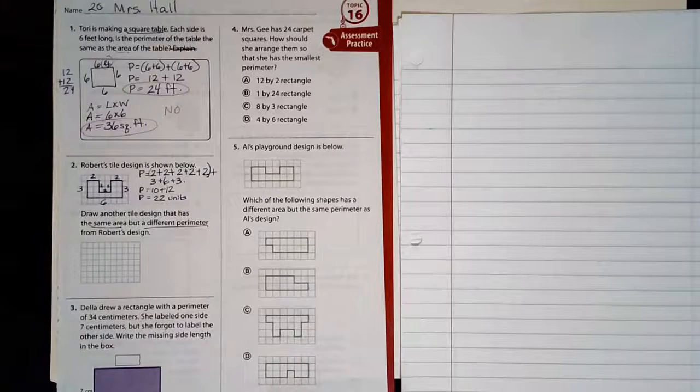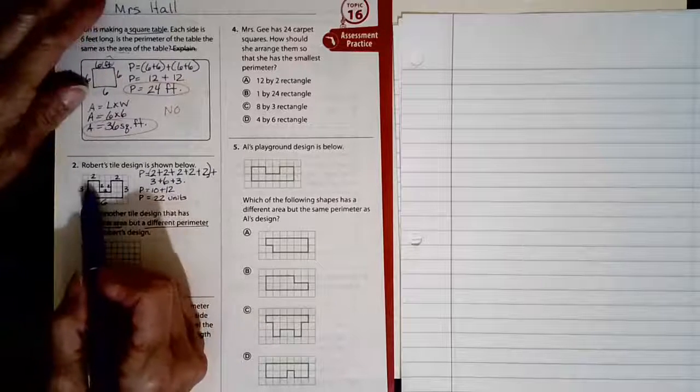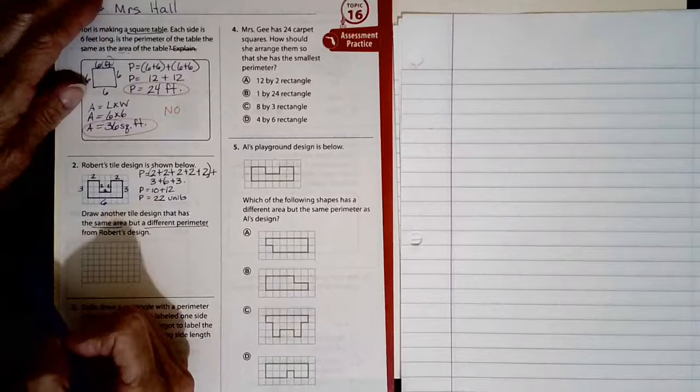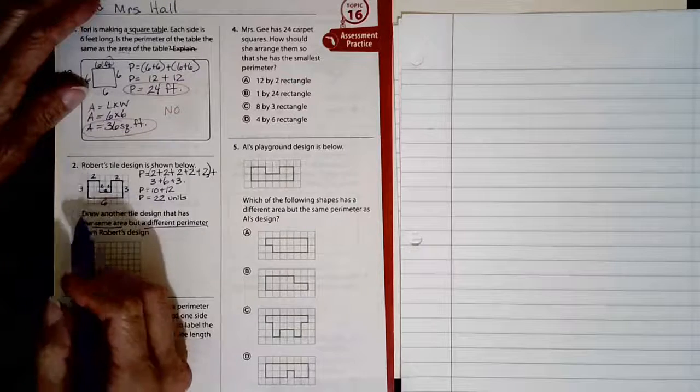Now that was just solving for our perimeter. We still have to solve for the area. And in this situation, all we have to do is simply count the number of squares inside the shape.